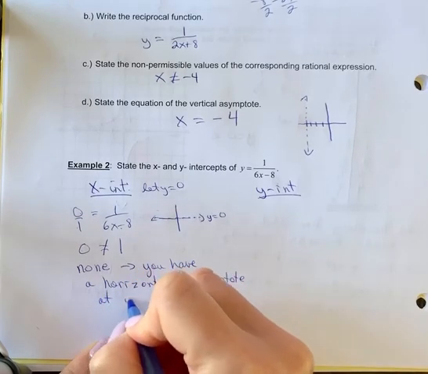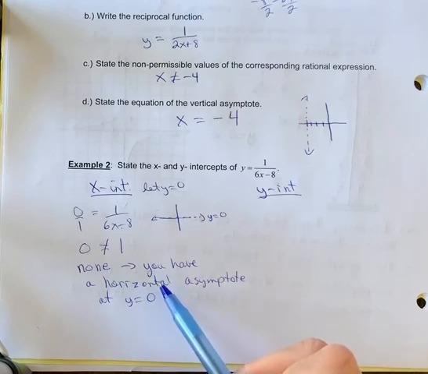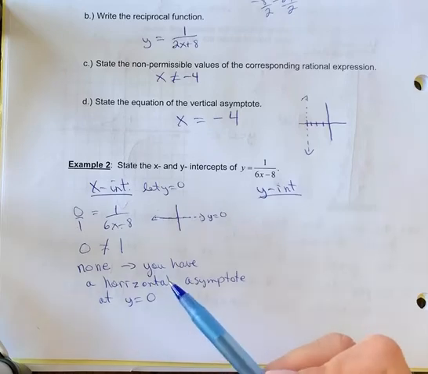So that's the reason. The algebra supports the reason, but it's important you understand that the reason why is there's actually an asymptote. The graph is never going to touch across the x-axis.